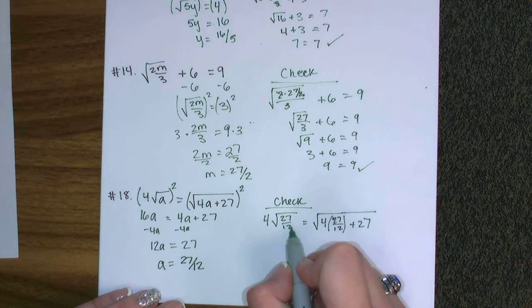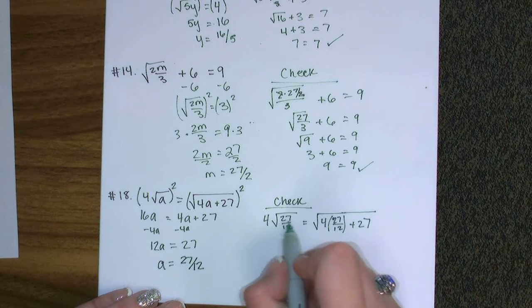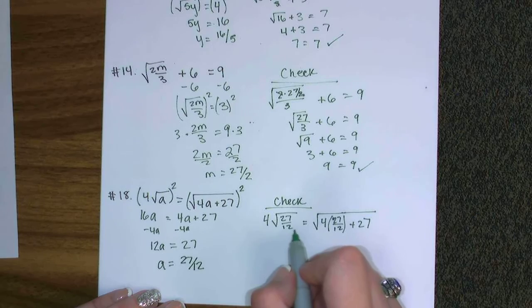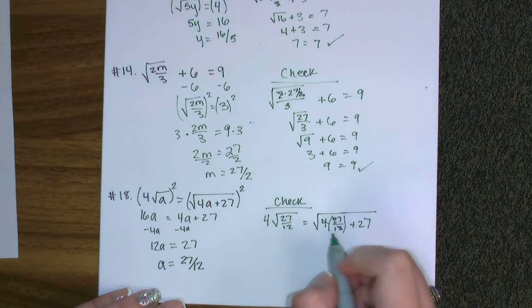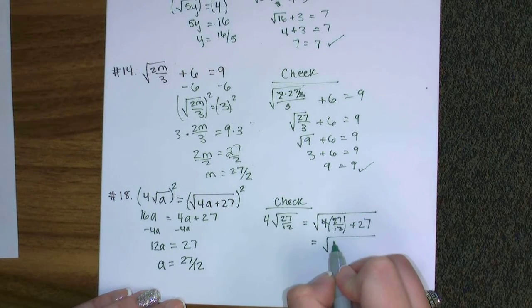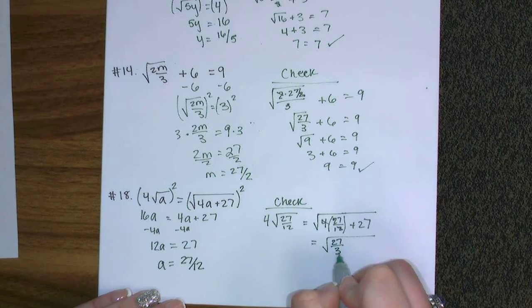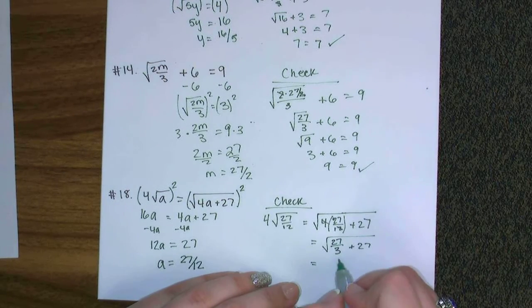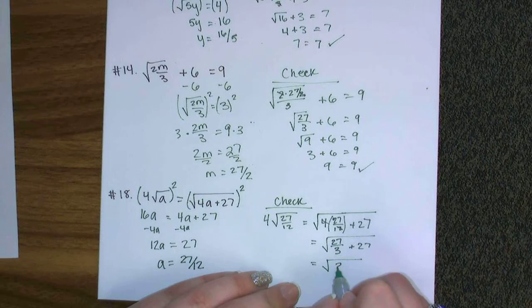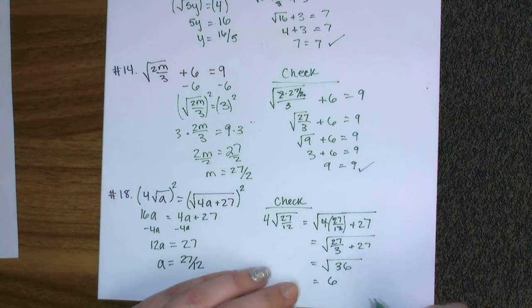So over here, really can't do anything with this. That's going to give me the square root of 27 over 3 plus 27, which becomes 9. So that's going to be the square root of 27 plus 9 is 36, which is equal to 6.